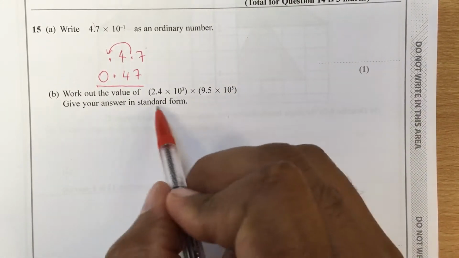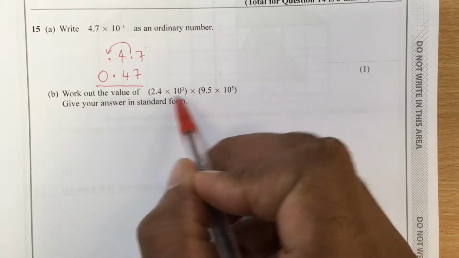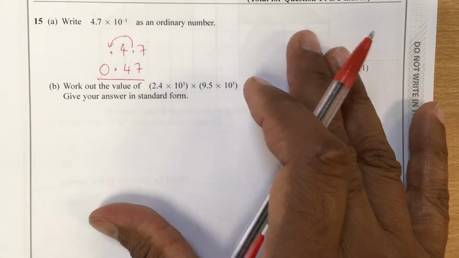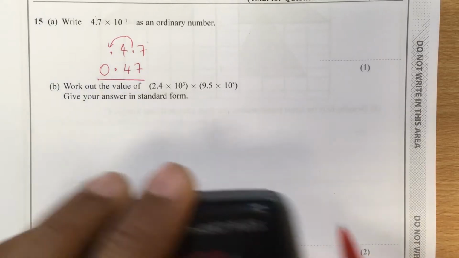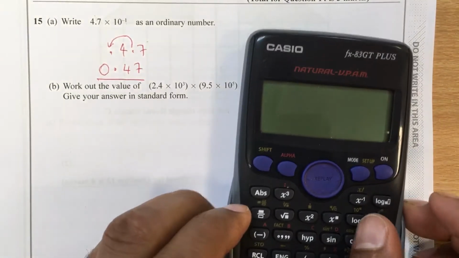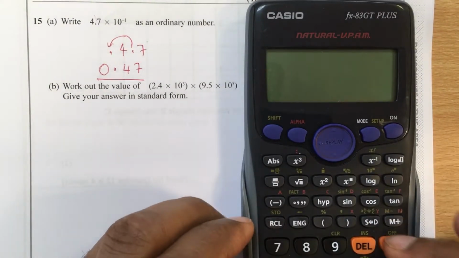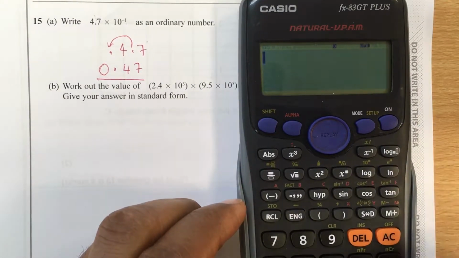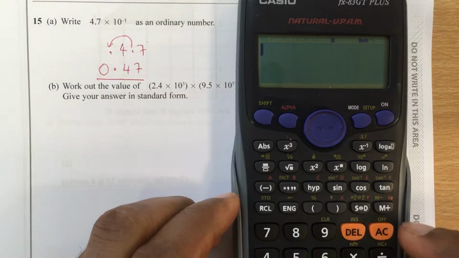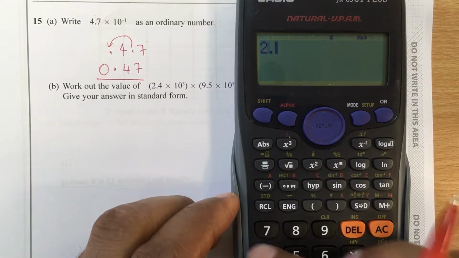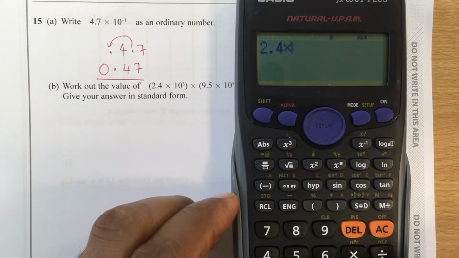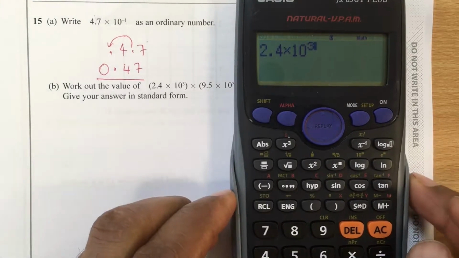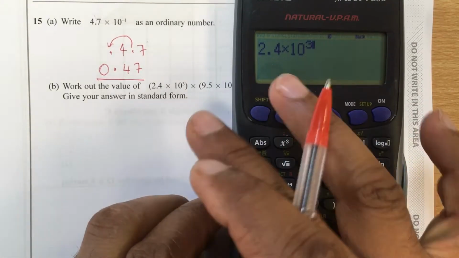Now it goes here: work out the value of this, give your answer in standard form. Because it's a calculator exam, I'm just going to type in the numbers in here. Just be careful when you type in these numbers. You can do it two ways. Most kids tend to do it 2.4 times, and they put 10 to the power 3. So I'm just going to do what most of the lads like, in this form, because they can see that on there.